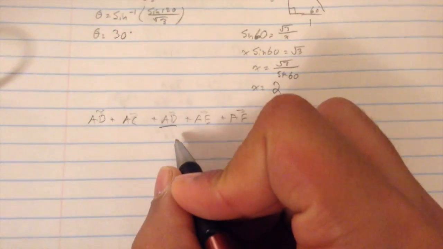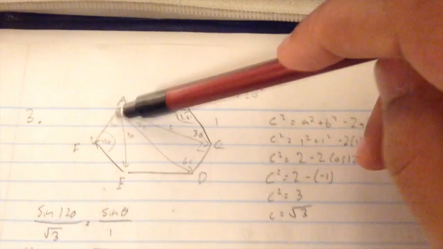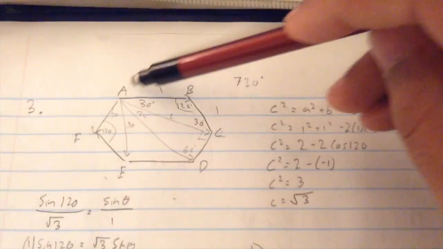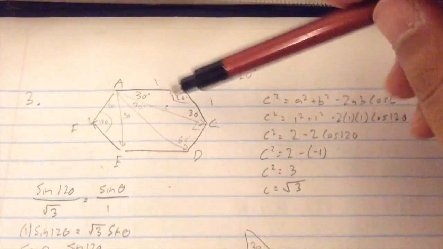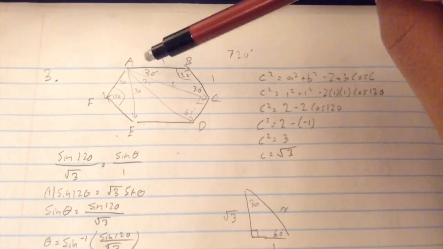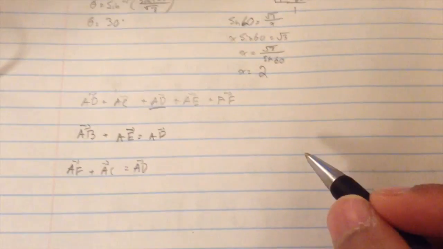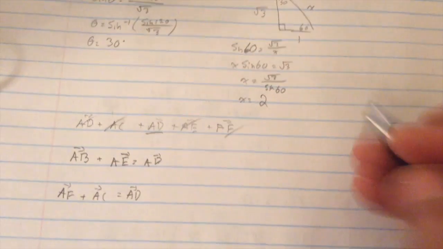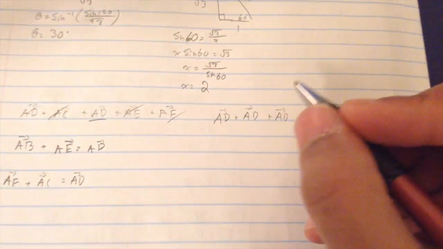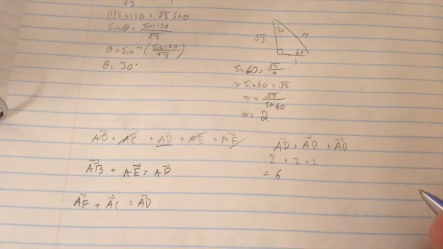So we have AD, which is 2, and one way that we could do it is AB plus AE would equal AD, because if you take the tail and the head and you translate it down, you would get AD. And then if you also look at AE plus AC, it will also give you AD if you translate the vector AE or AF. So now if you just rearrange the equation, you just have AD plus AD plus AD. And since all the values are 2, it's 2 plus 2 plus 2, which ends up equaling 6. So the magnitude of all the vectors combined is 6.